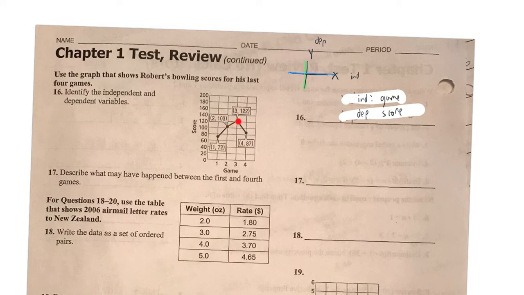Third game, he did even better. Look at the score. It's so high. And then all of a sudden he got tired. You know why? Because he's old. And then he went down here. Okay, so a lot of room for creativity there. Describe what may have happened. That basically means make up a story.